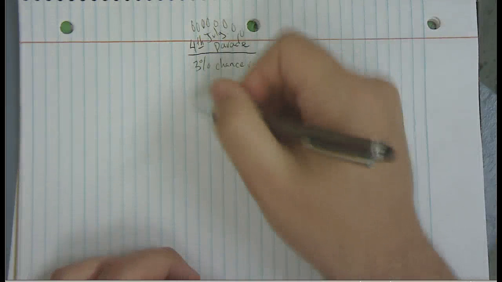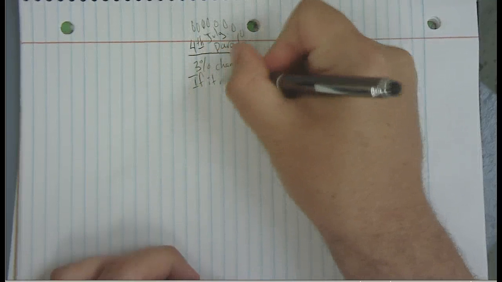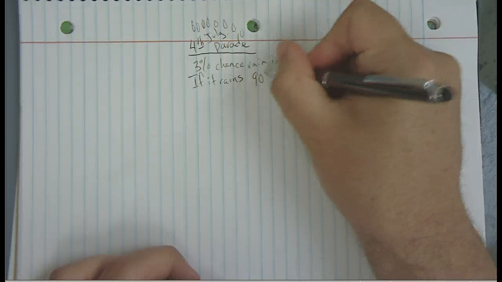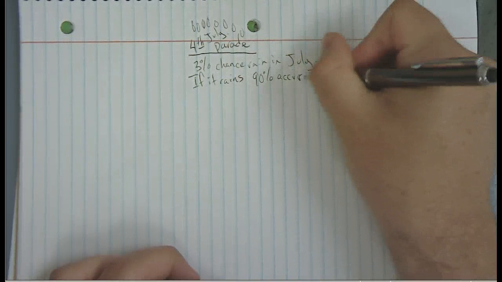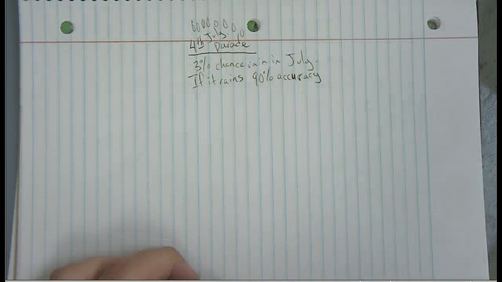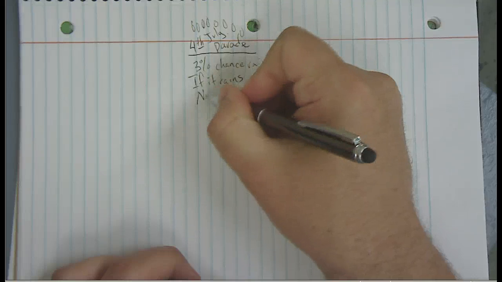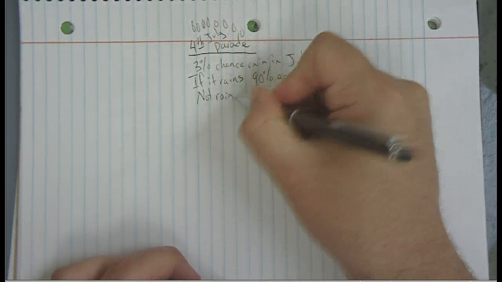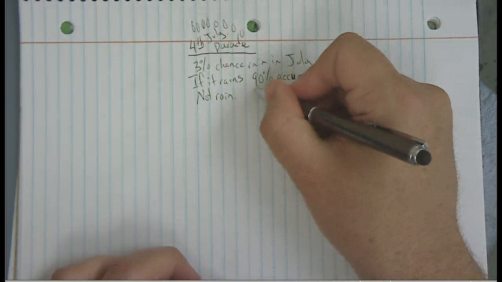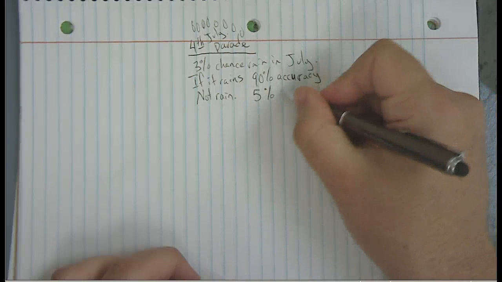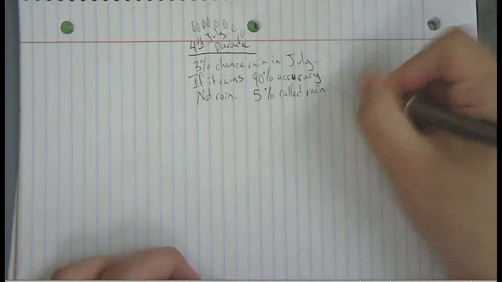They took every day that it rained, and they looked and said, okay, we know that it rained on these days over the last 10 years or so. And on the days when it rained, they checked the weather forecast, and guess what they found out? They found out that if it rains, there is a 90% accuracy in the forecast. Turns out that it had called for rain 90% of the time. And if it didn't rain, so it is not raining, then it is true that the weather forecast called for rain 5% of the time. So in other words, it was wrong.